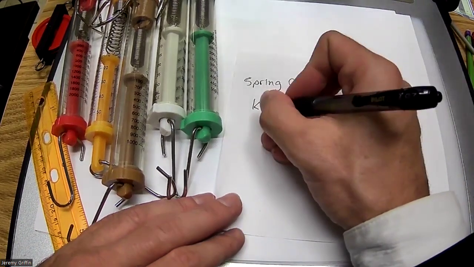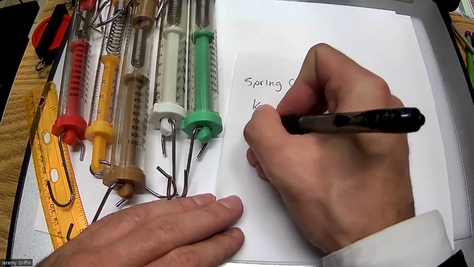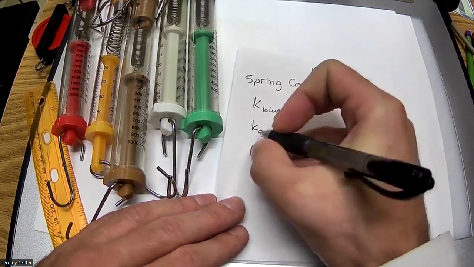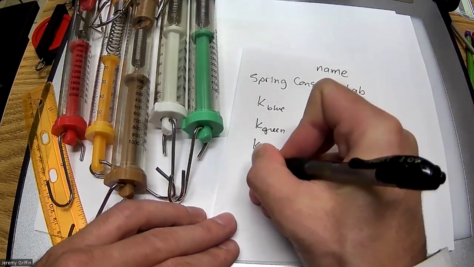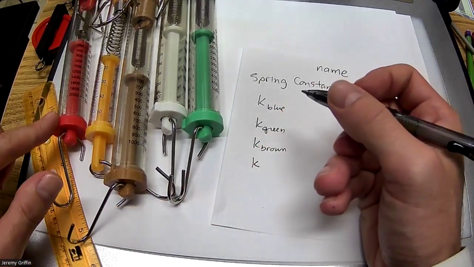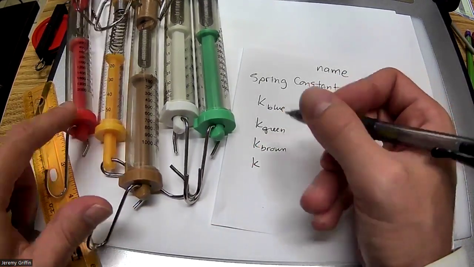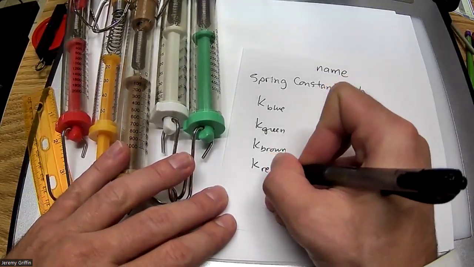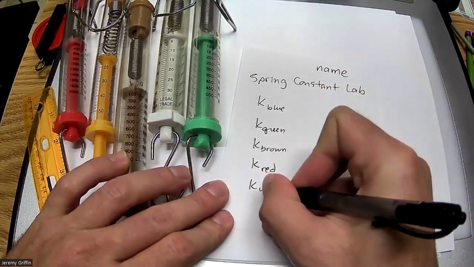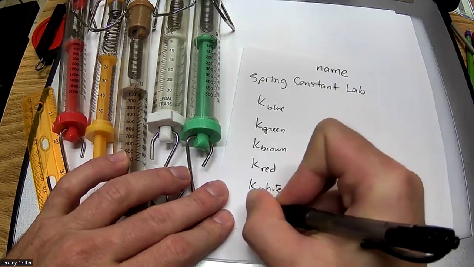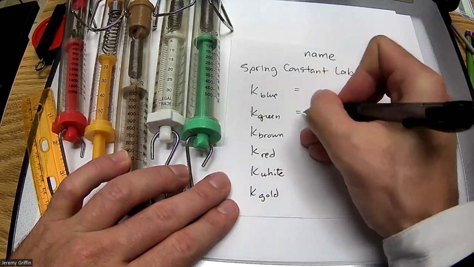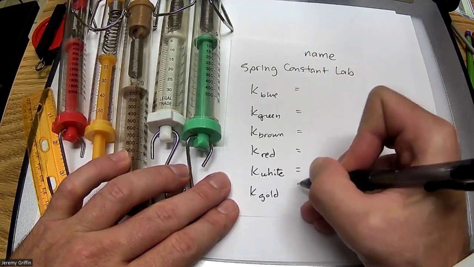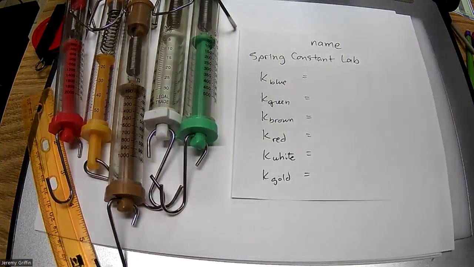Okay. So we'll do K for the blue one. We'll do K for the green one. We'll do K for the brown one. See, there's an order to these. I think it goes red, K white, and K gold. Okay. Something like that. You think?